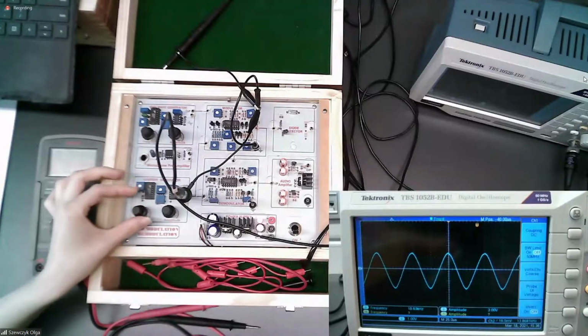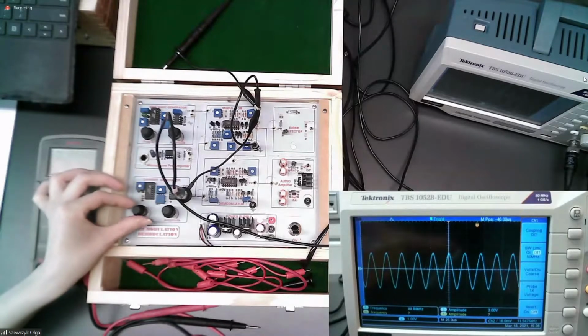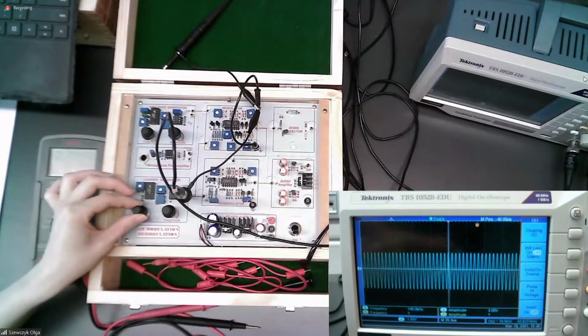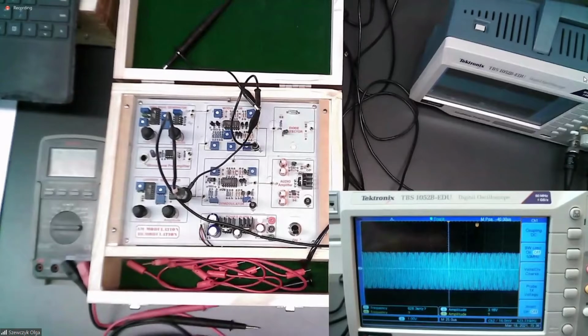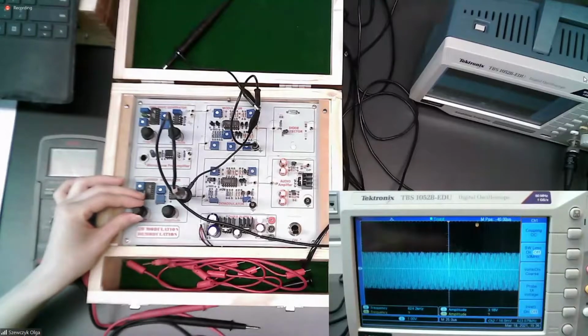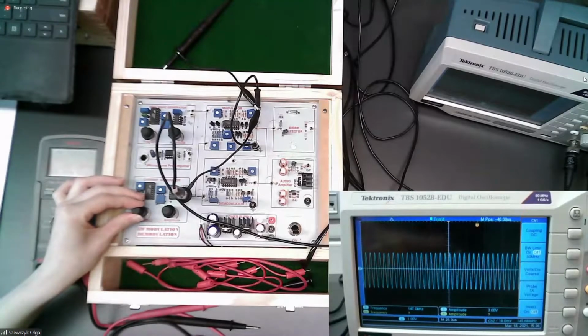And the maximum, it's 620 kilohertz. So let's set it to 500.